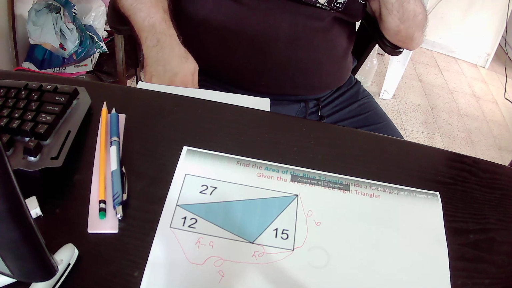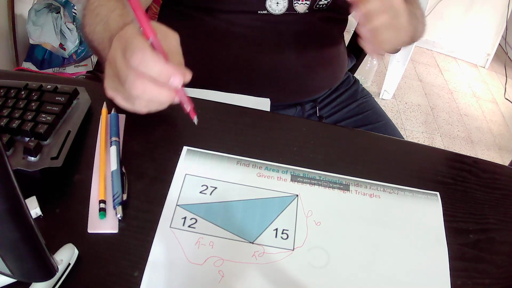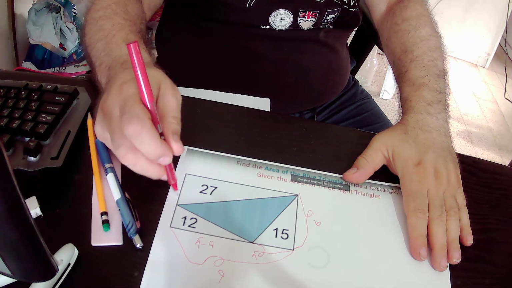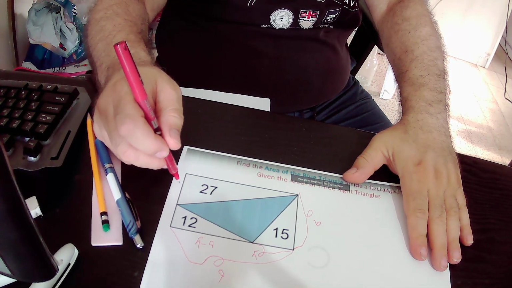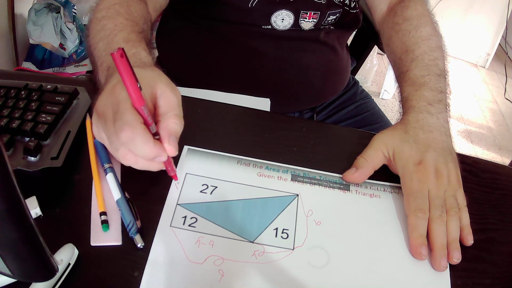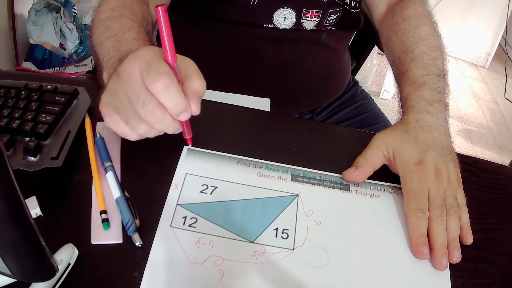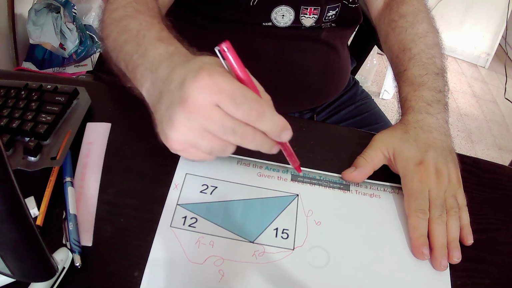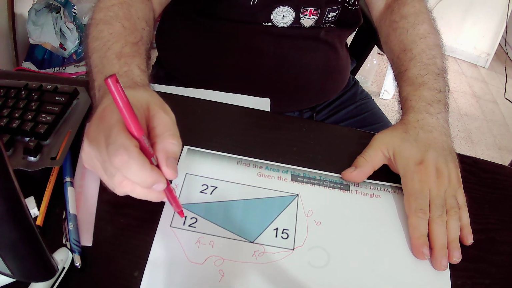In the same way, we can define x as the height of this triangle whose area is 27 units, and you can see immediately that a minus x will be the height of this triangle.